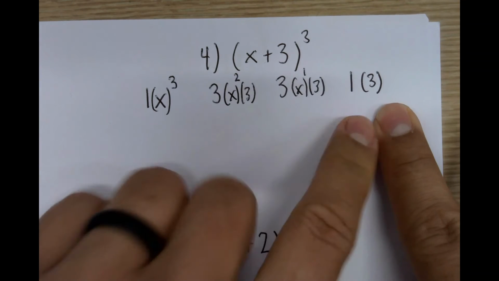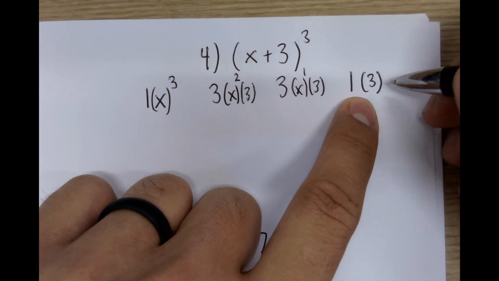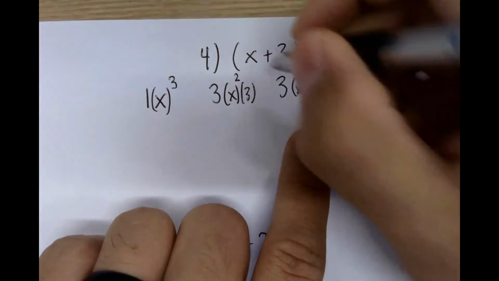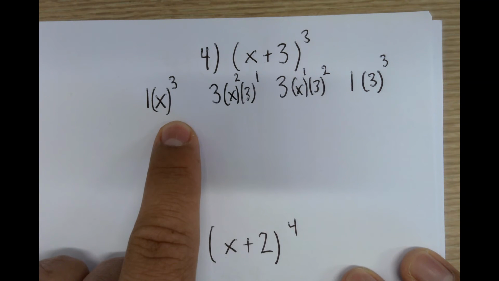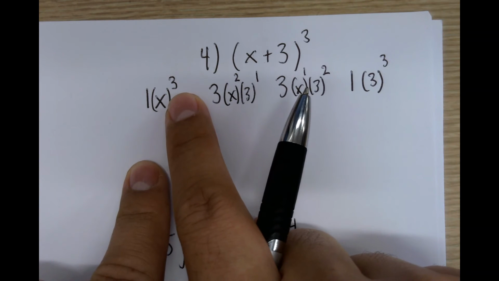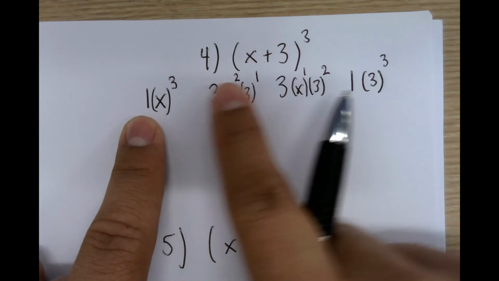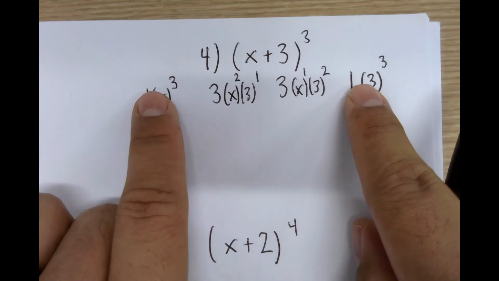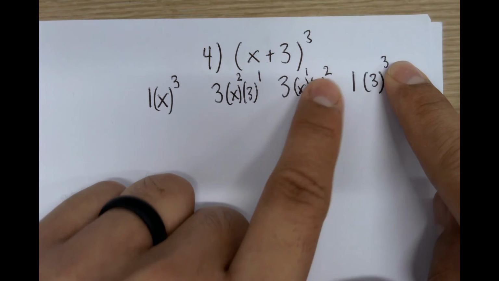For the 3, the second term, it's going to be reverse. So if you start right here, it's going to be 3 to the third power, and then 3 to the second power, and then 3 to the first power. And again, technically you have 3 to the 0 power in the first term. So you can see here that x, when you expand it, the exponents are going to be 3 for the first value, and then 2, and then 1, and then 0. Okay. So it goes 3, 2, 1, 0. And the second term is reverse. Again, it's going to go 3, 2, 1, 0. Okay.